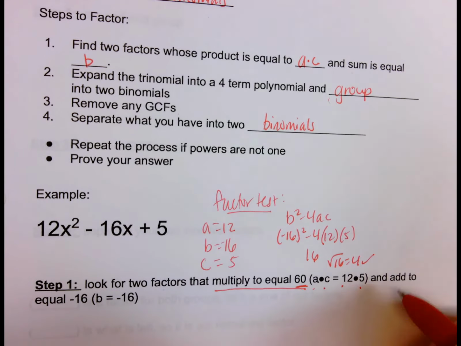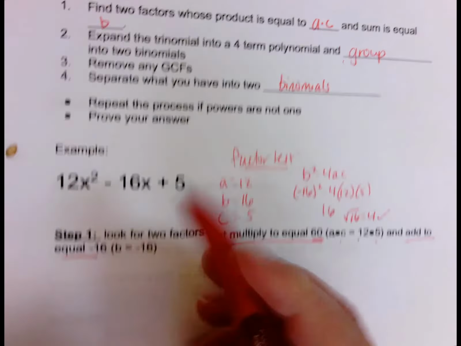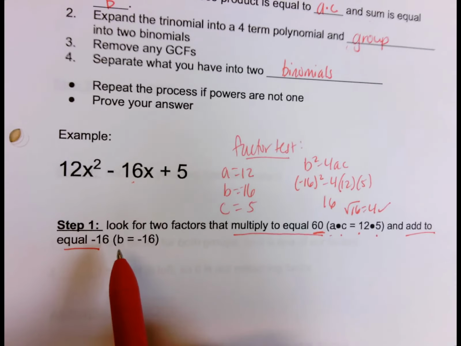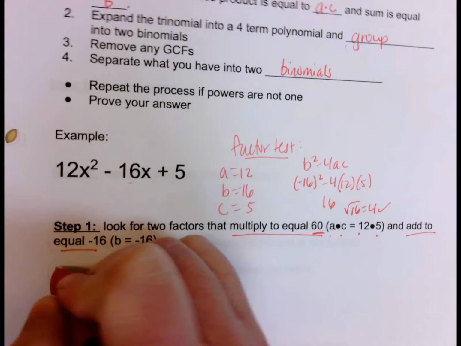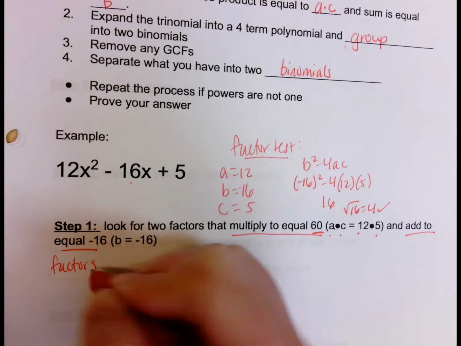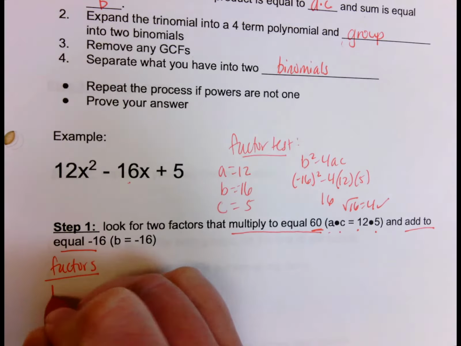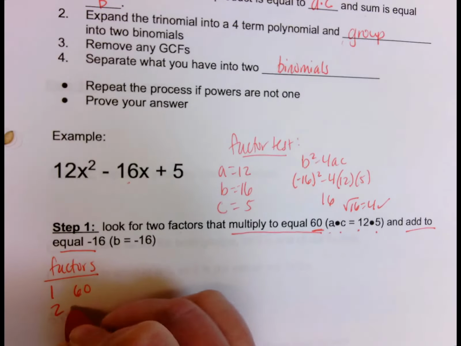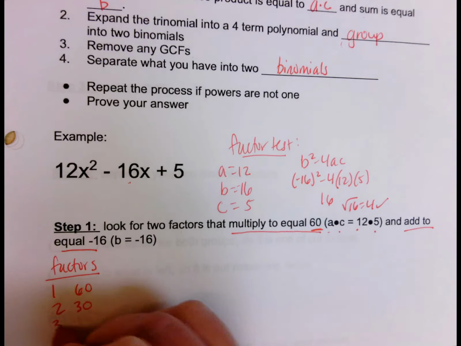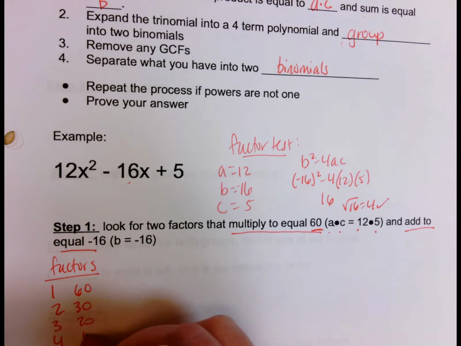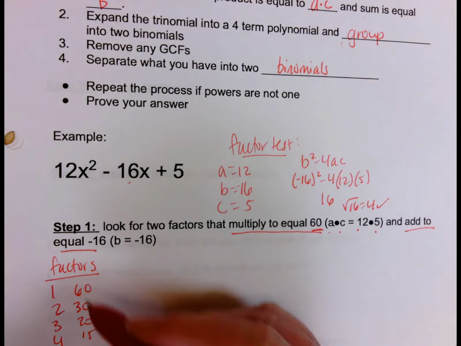Okay, and then those two factors also have to add to equal this value of negative 16. So let's walk through our factors. Good thing we practiced this a couple weeks ago with factors of 60. So we know that there's 1 and 60, 2 and 30, 3 and 20, 4 and 15, 5 and 12, and 6 and 10. Okay, those are our factors.